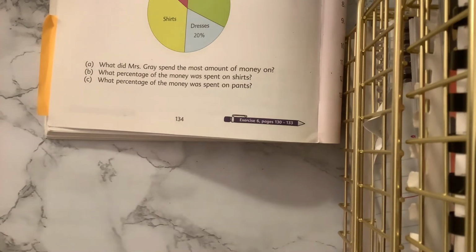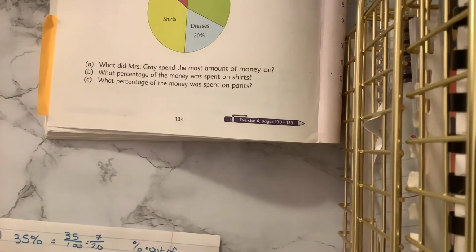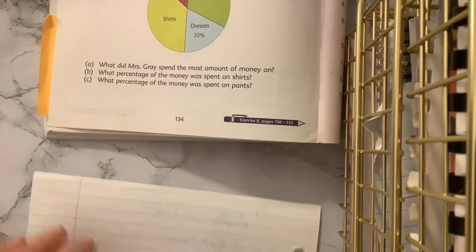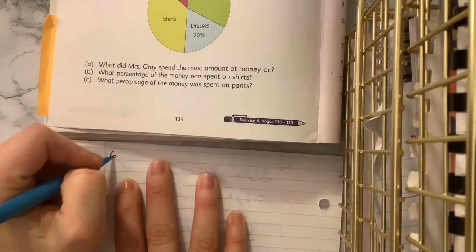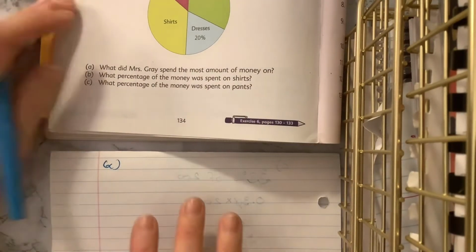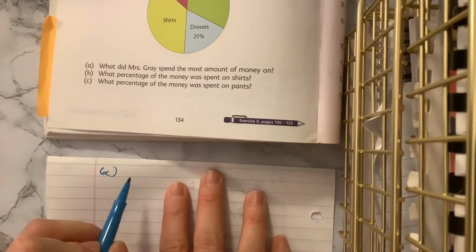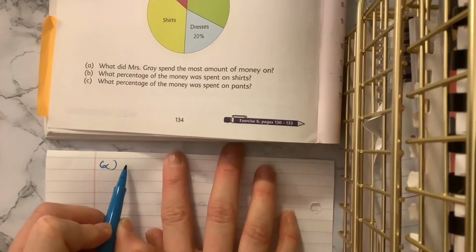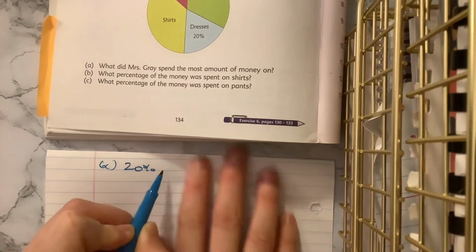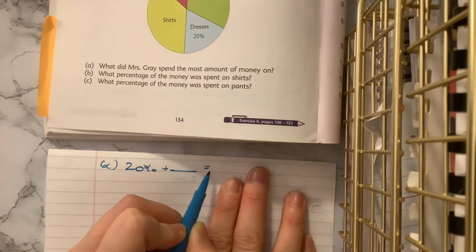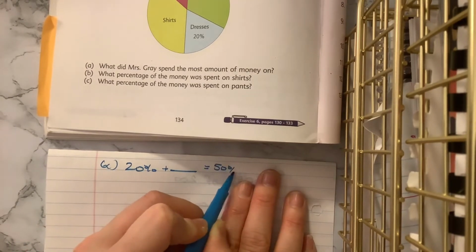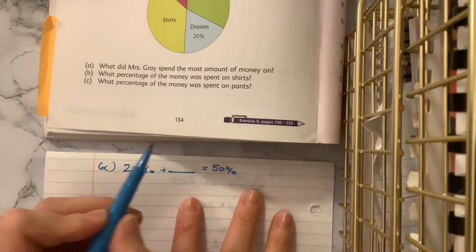35%. C, I'm actually going to have you pause and try C. It's the same process. We're using the same logic, right? We see a straight line tells us that this is half. So go ahead and find the answer to C. Maybe you did this one in your head, but we know that 20% for dresses plus some amount for pants is going to equal 50%. So 20 plus what is 50?